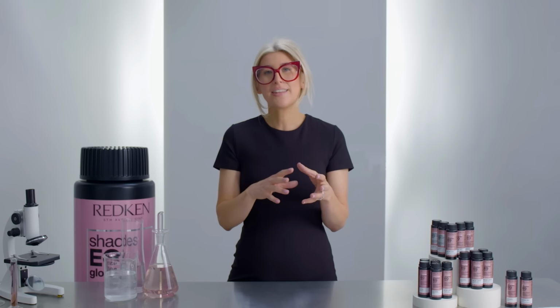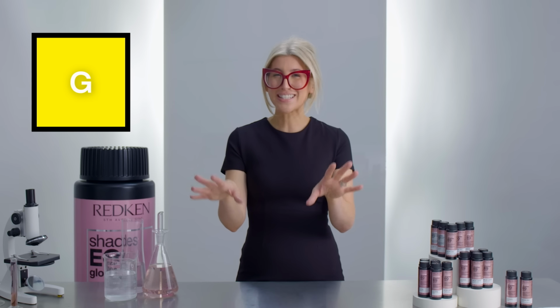Let me explain a little bit more. Anything that is a level 9 or a level 10 is going to be a paler, softer deposit because the level itself is light. Okay, let's talk about the G series. We talked about it a little bit earlier, but let's get more into it.